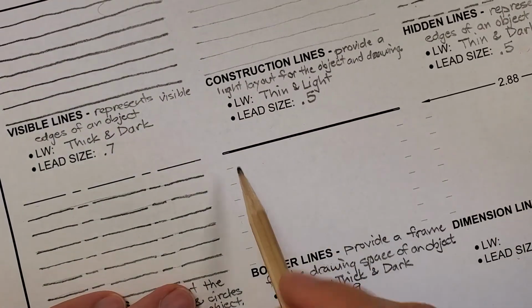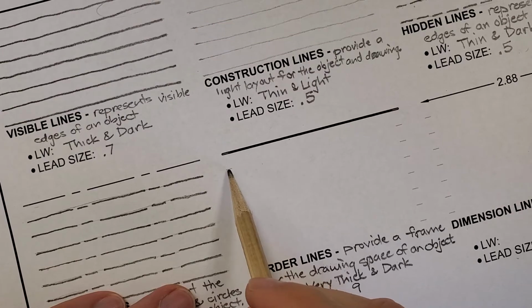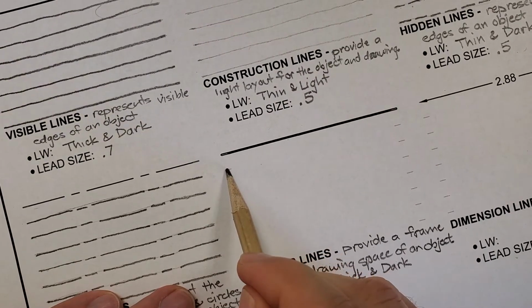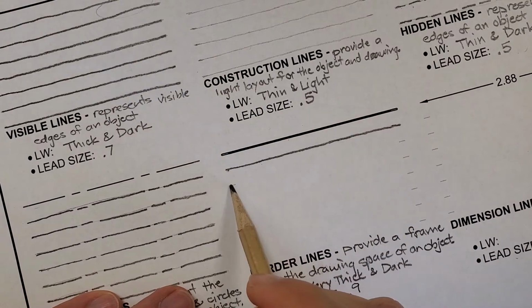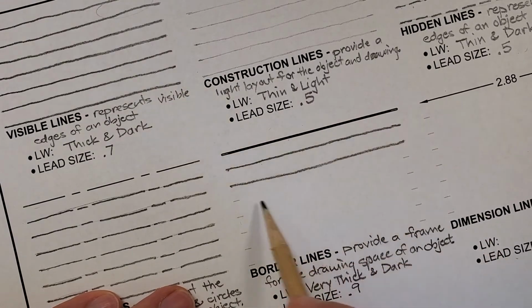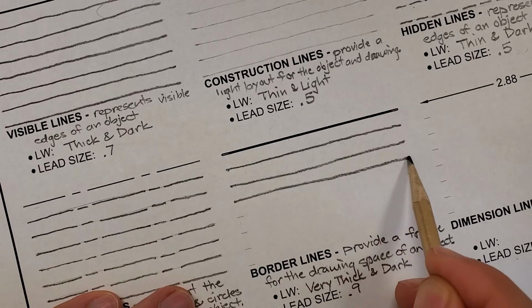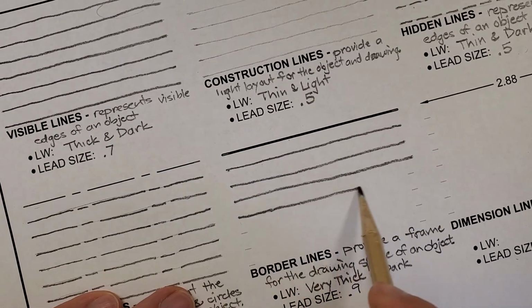All right, so again, certainly to get that thickness, we could trace or use a duller pencil. I'm not worried about the thickness so much as I'm concerned about, one, that you're working on creating straight lines, and two, that you're consistent with your line weight.